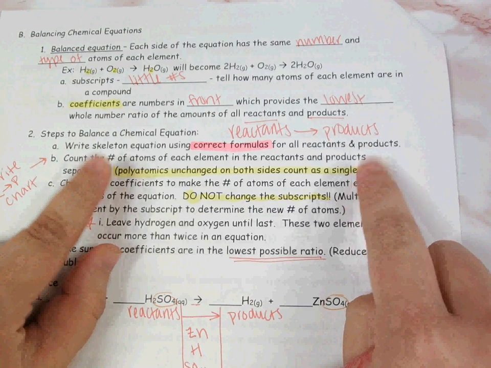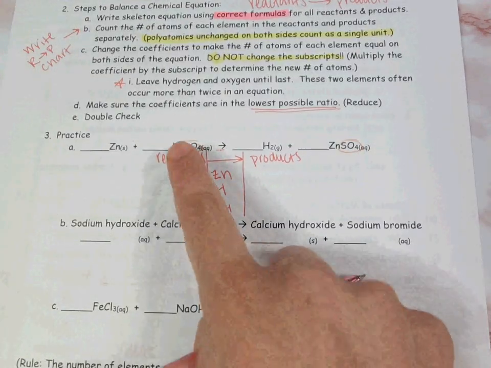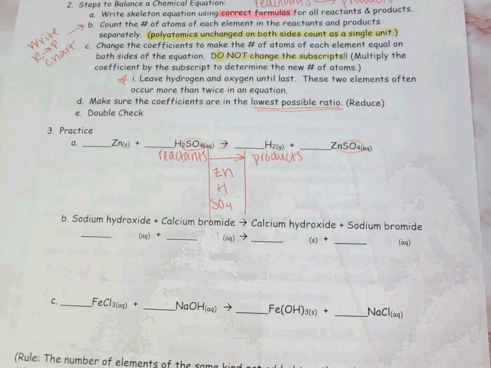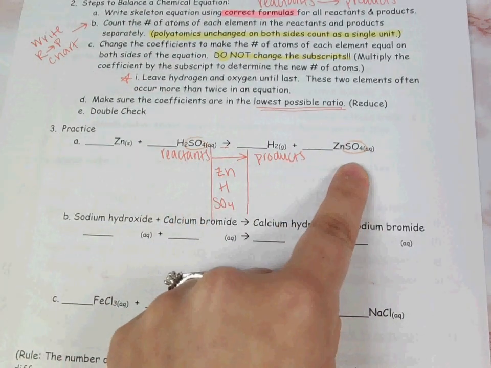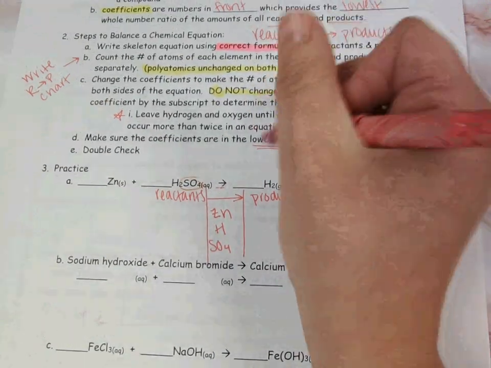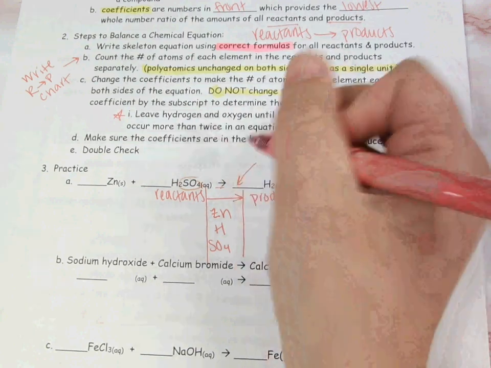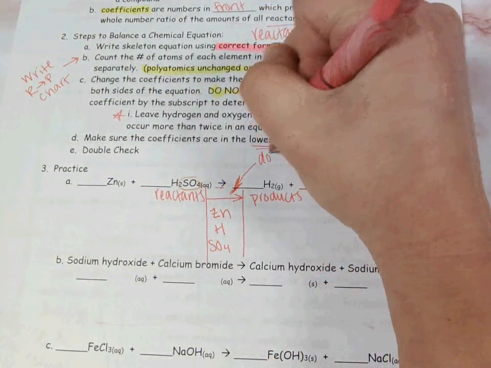So this is what I meant by polyatomics unchanged on both sides count as a single unit. We can count this as a single unit since it's a polyatomic, and it's the same thing on both sides. Sometimes what you'll see is you'll have like sulfate on one side and sulfite on the other. If your subscript changes, that's not the same thing, and you have to list out the elements individually. So in this little part, when you're counting your reactants and products, I'm talking about the chart itself, don't use a subscript.